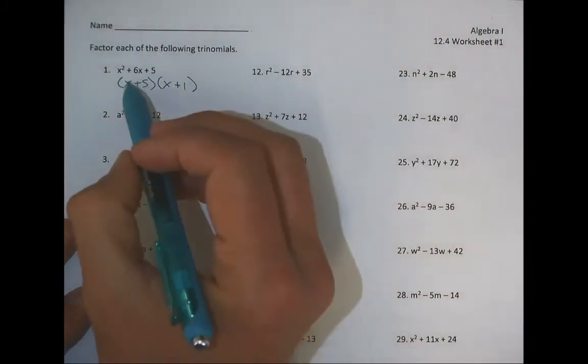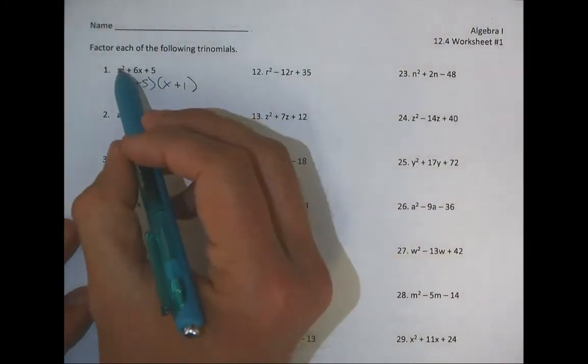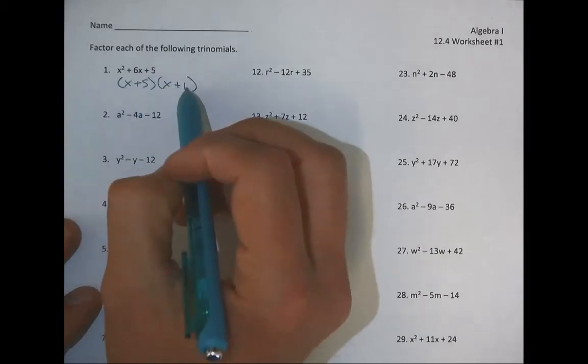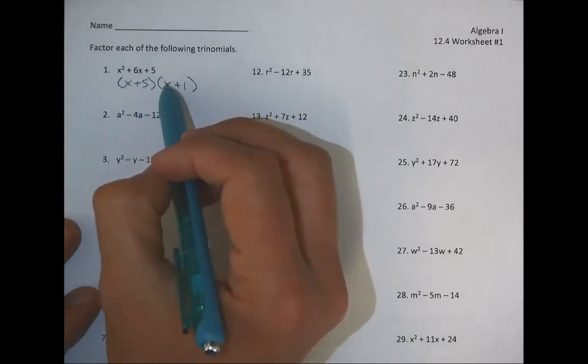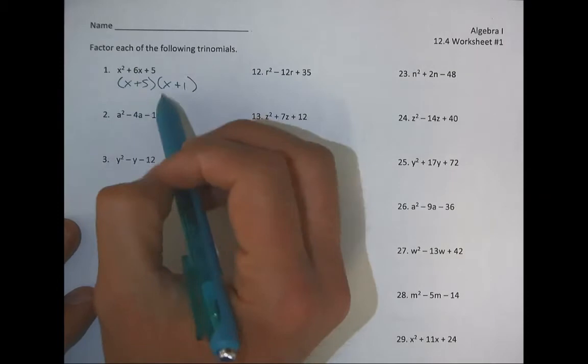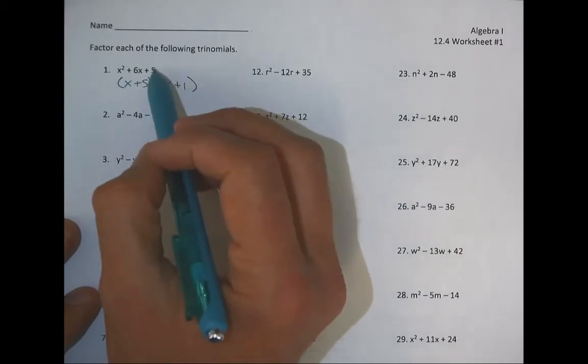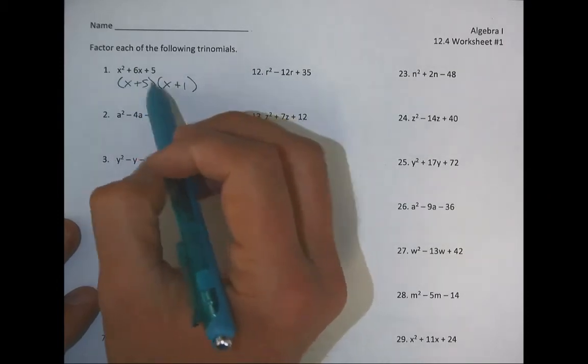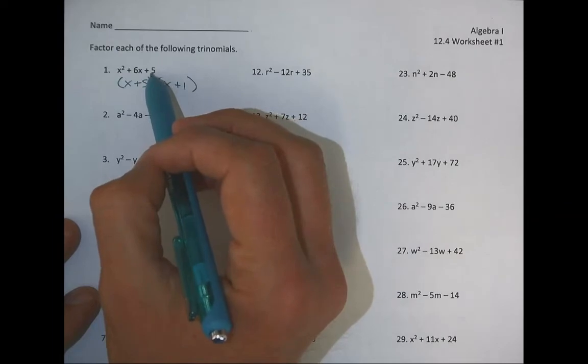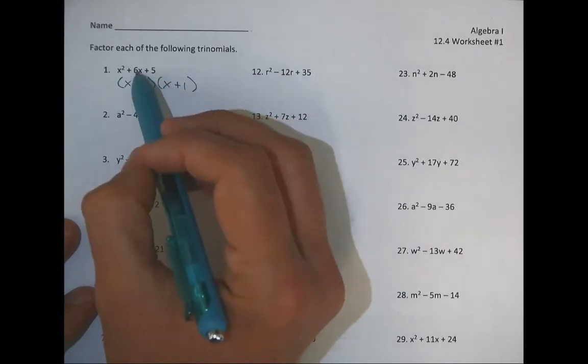You can always double check it. Multiply, x times x is x squared. x times 1 is x. 5 times x is 5x. You put those together, that's the 6x. And then 5 times 1 is 5. So these two numbers multiply to this, 5, and add up to this, 6.